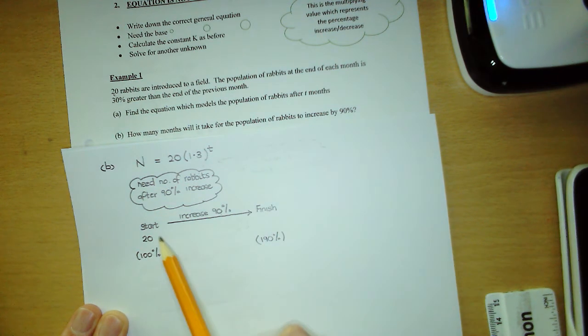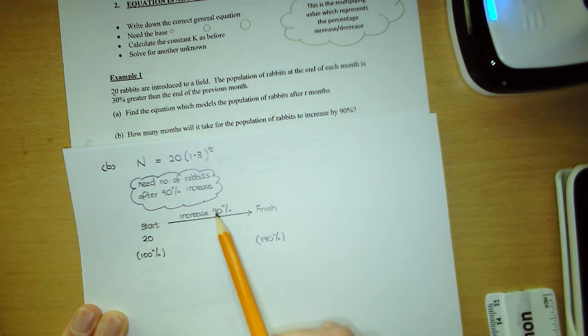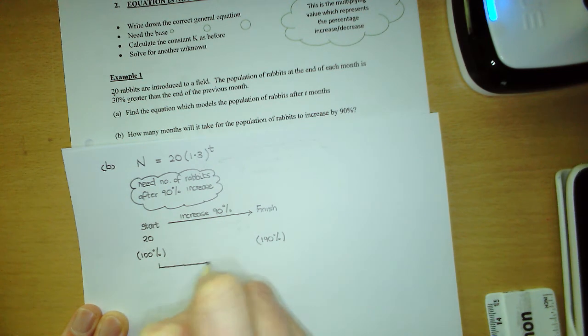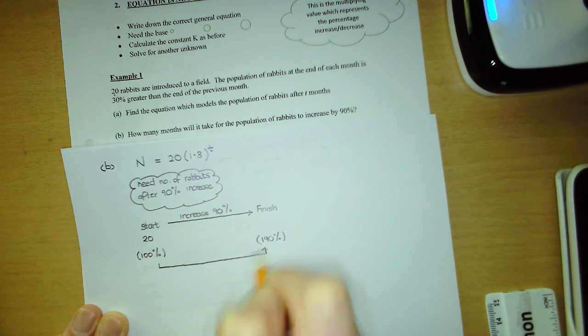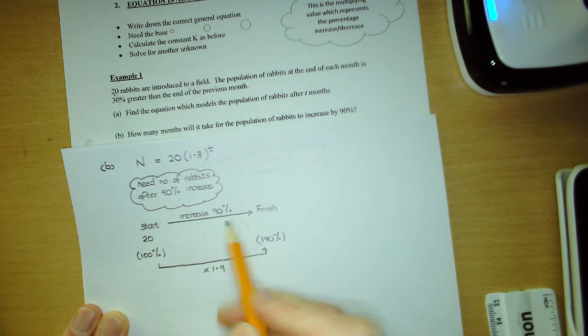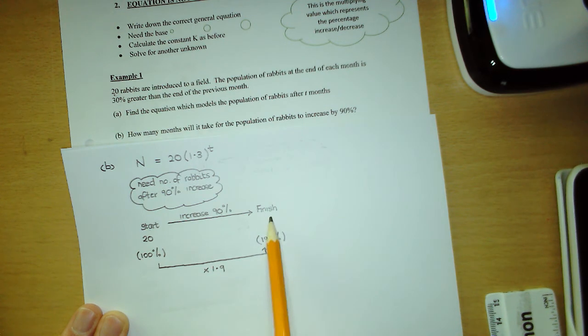So increasing by 90% is the same as multiplying by 1.9. Think about it. To get from the start to the finish, you can increase by 90%, or alternatively, you can multiply by 1.9. So to get how many rabbits we are left with, we multiply 20 by 1.9.